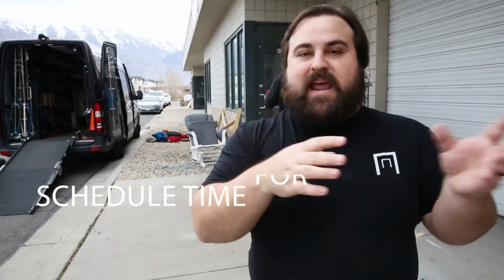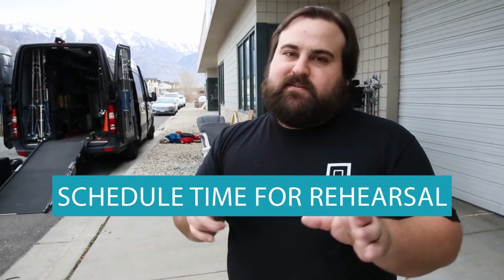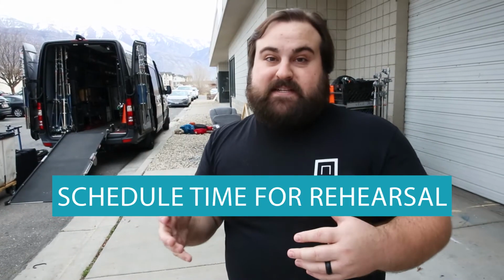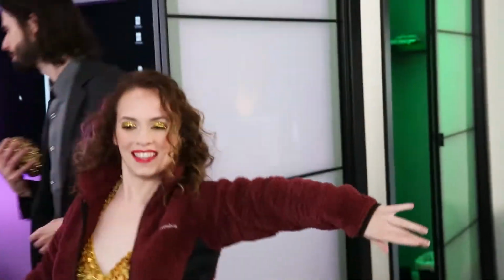If you want that fluid camera motion, you gotta plan for rehearsal. So with your script, plan out your shots, the movement that you wanna do, and then when you get to the day of it, give yourself time to practice those shots and make it look perfect exactly the way you want it.